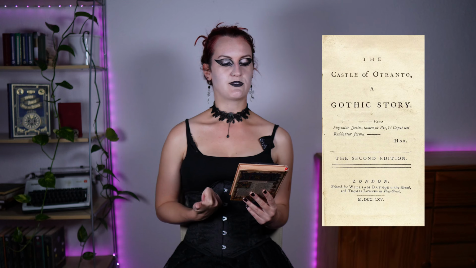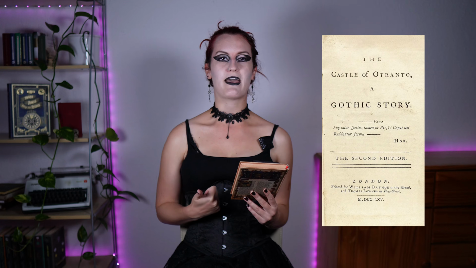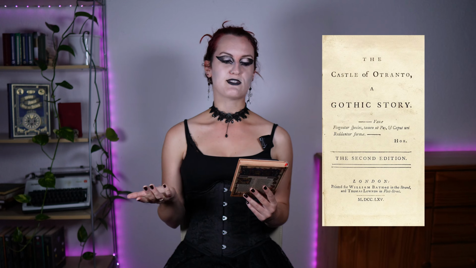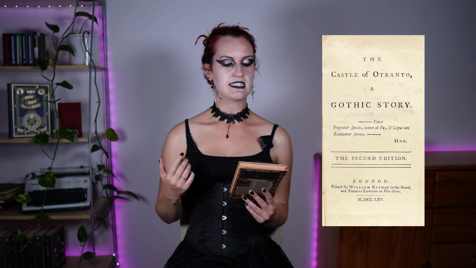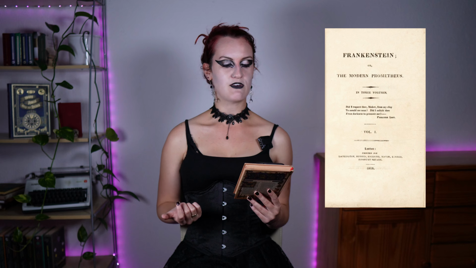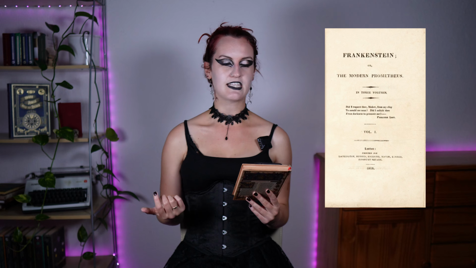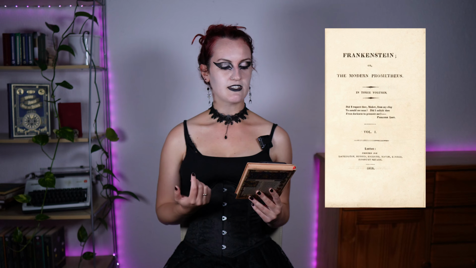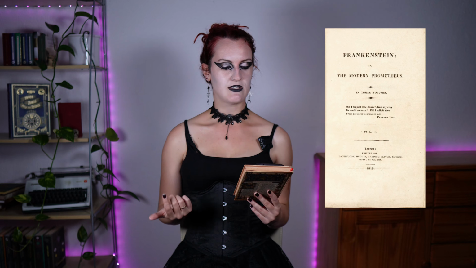First, The Castle of Otranto from 1764 by Horace Walpole, the first Gothic story featuring a haunted castle, a prophecy, and supernatural occurrences. Secondly, Frankenstein from 1818 by Mary Shelley, a foundational Gothic novel combining science fiction and horror, centered on themes of creation, isolation, and monstrosity.